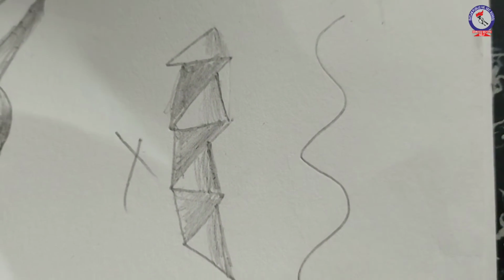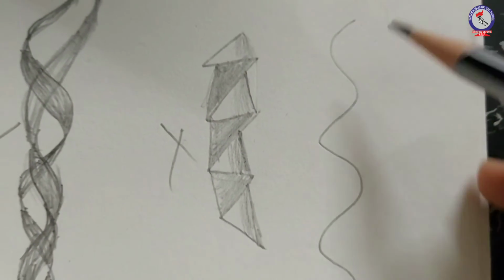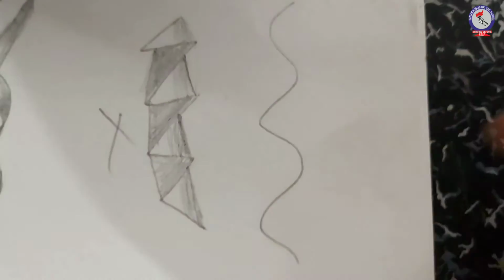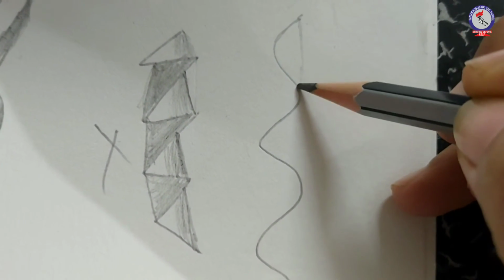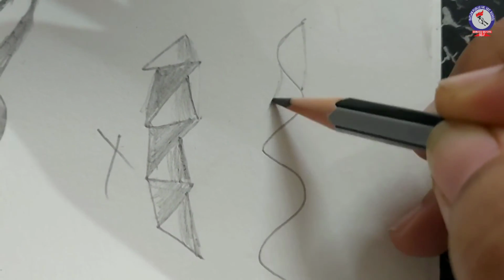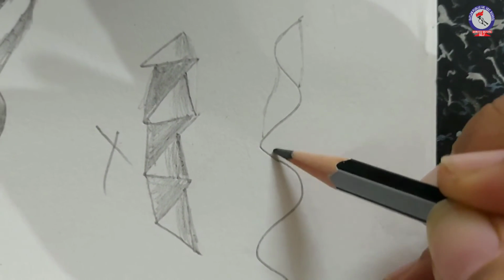So now I'm making the cloth. This is the right way. Instead of making zigzags, we should make curves. This will show better results.